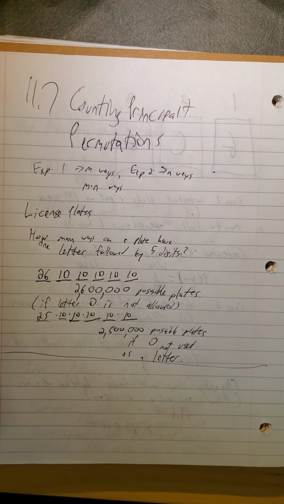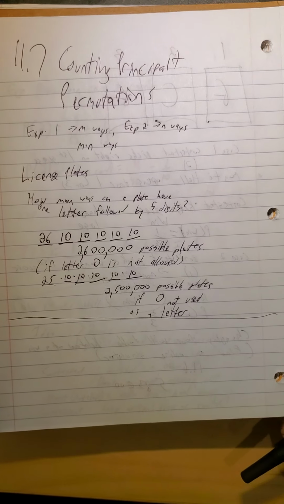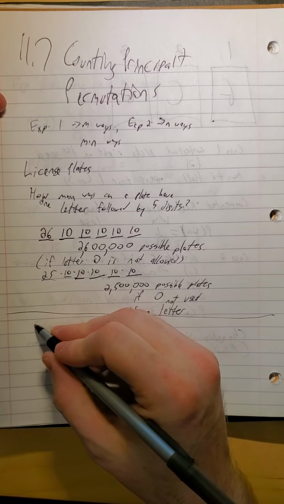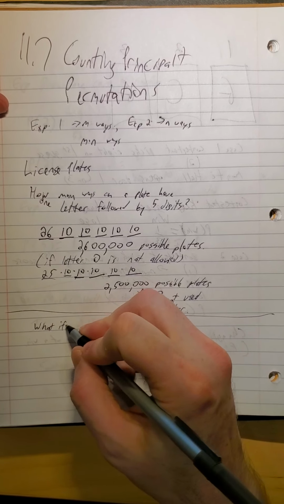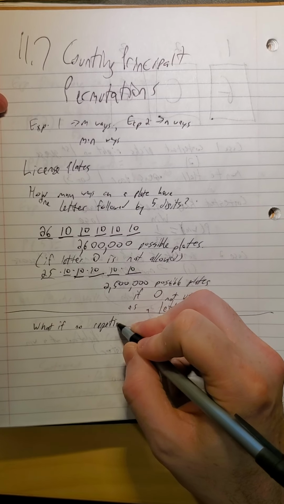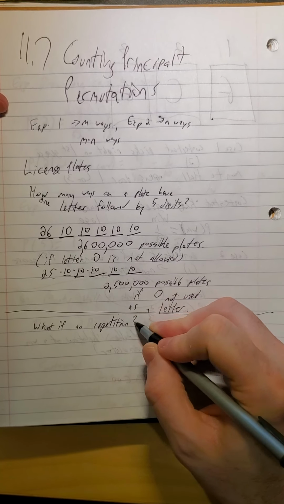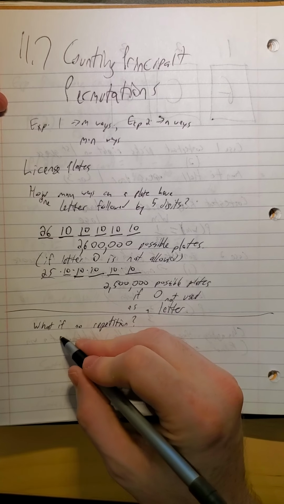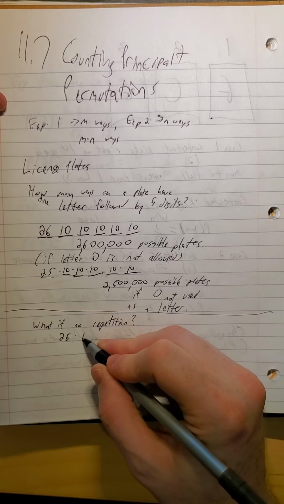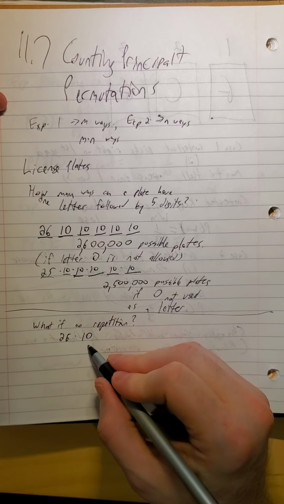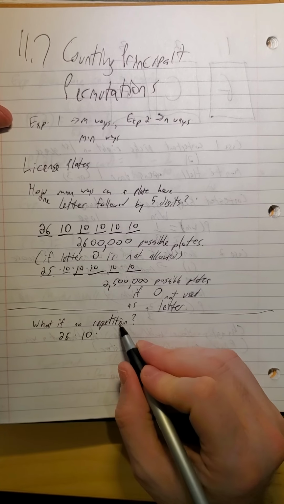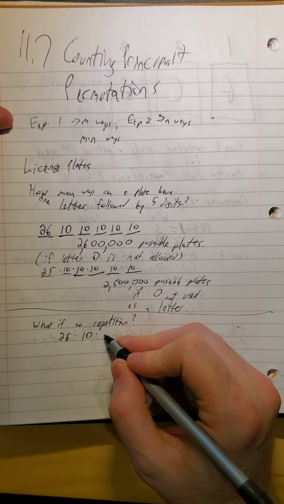And then we look at some other restrictions that we can put on it. What if they didn't allow us to repeat numbers? Well, we have 26 for the first, and 10 digits to choose for our first digit in the plate. But once I've used that one, if they're saying no repetition, I've burned that one.